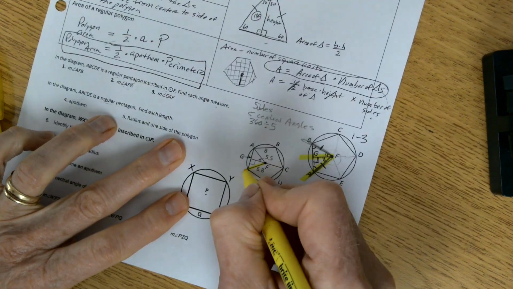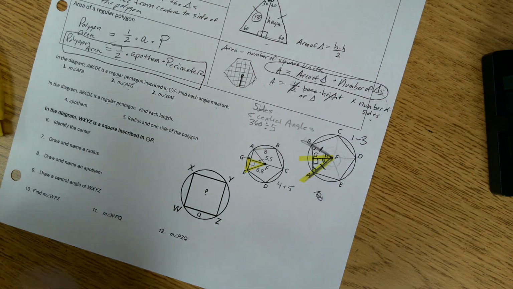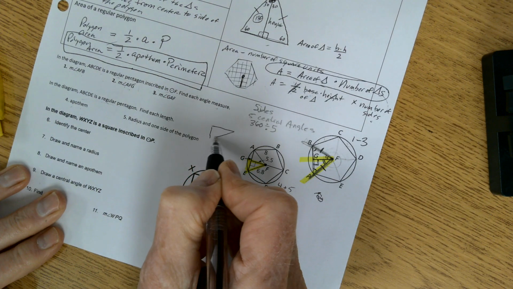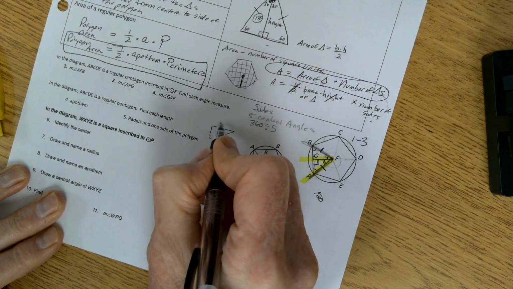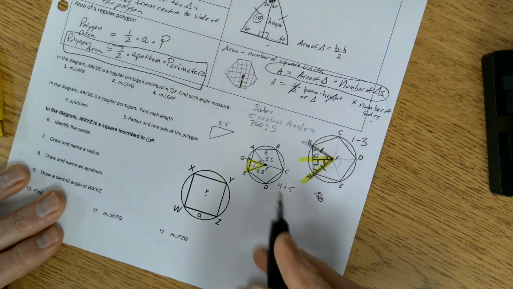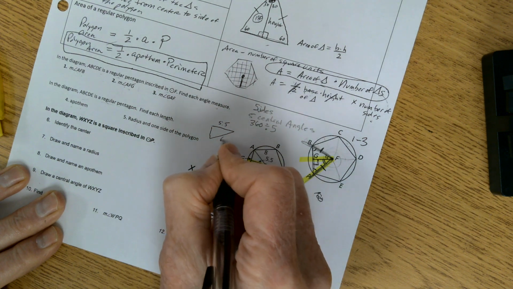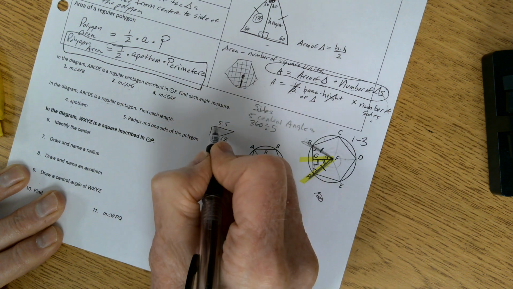If I use this triangle right here, I'm going to redraw it bigger over here. 5.5 from G to F. 6.8 is from E to F. I know this is perpendicular.